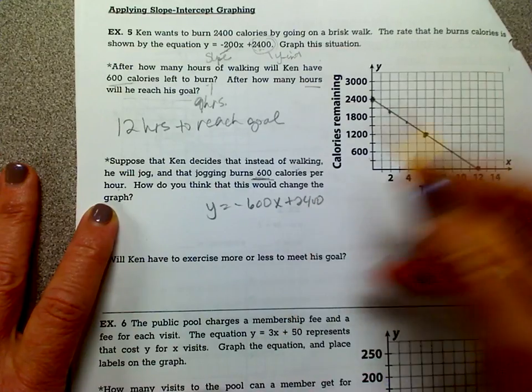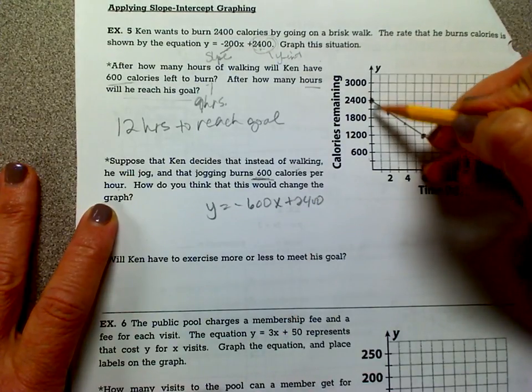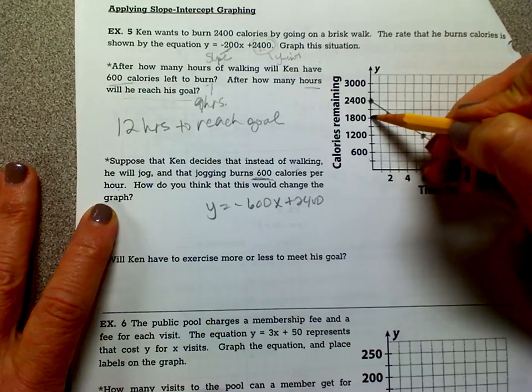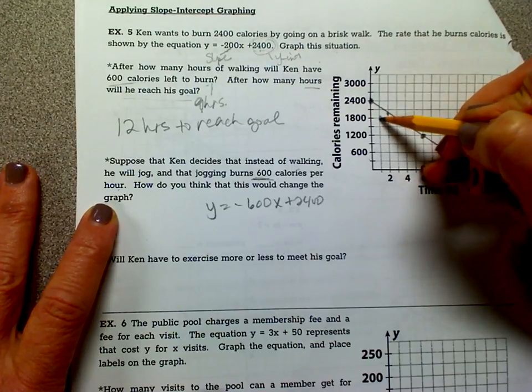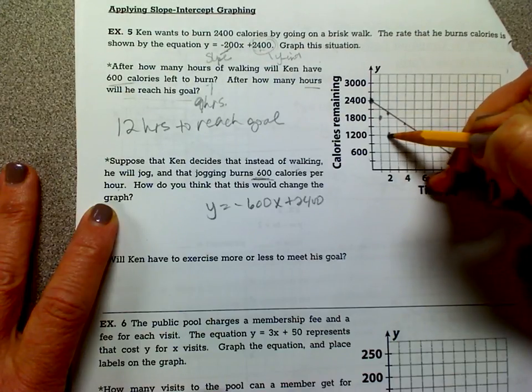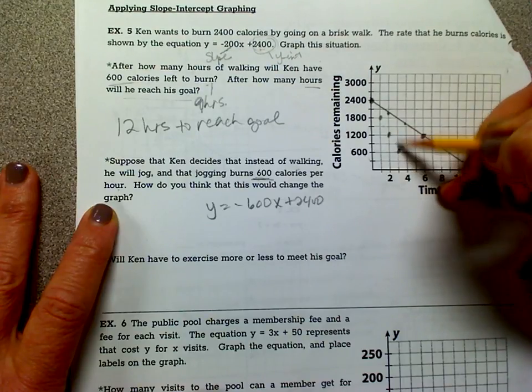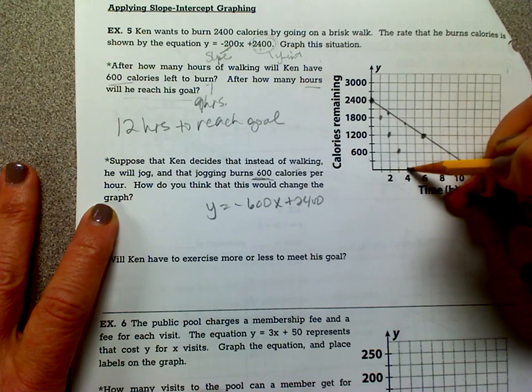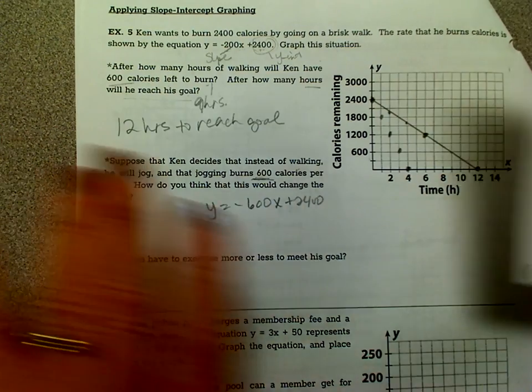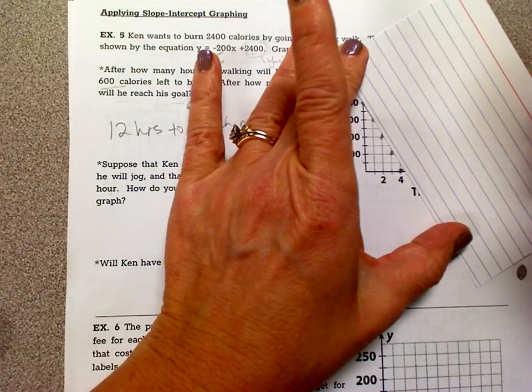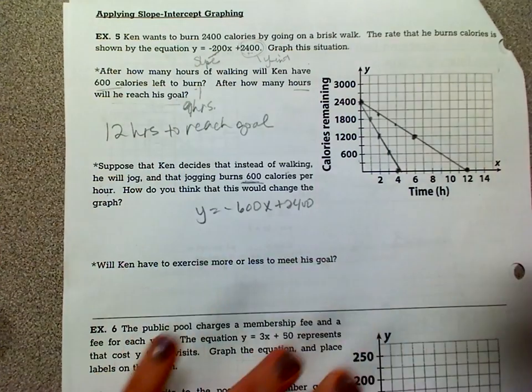This is kind of nice, it's a little better increments. So he burns 600 in 1 hour. 2 hours, that means he's going to burn 1,200. 3 hours, he's going to burn 1,800. And at 4 hours, he's going to... So look what's going to happen here. This is that second equation.